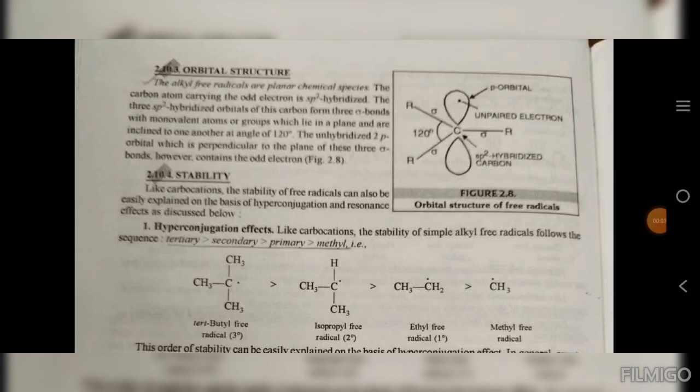Orbital structure. The alkyl free radicals are planar chemical species. The carbon atom carrying the odd electron is sp2 hybridized. The 3 sp2 hybridized orbitals of this carbon form 3 sigma bonds with monovalent atoms or groups which lie in a plane and are inclined to one another at an angle of 120 degrees. The unhybridized 2p orbital, which is perpendicular to the plane of these 3 sigma bonds, however, contains the odd electron. Figure 2.8. Orbital structure of free radicals.